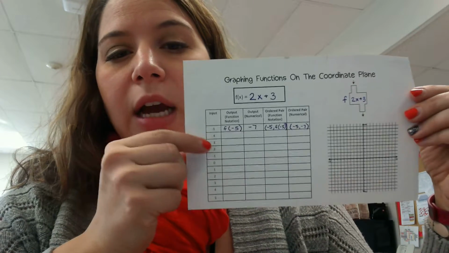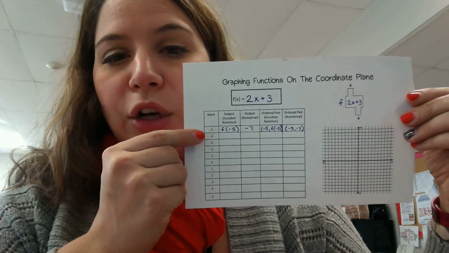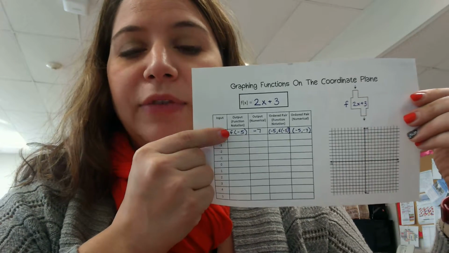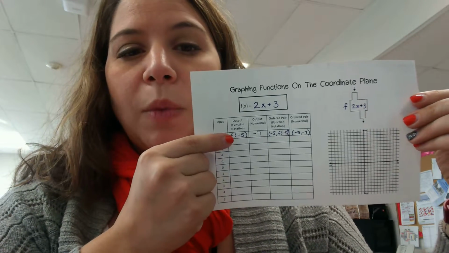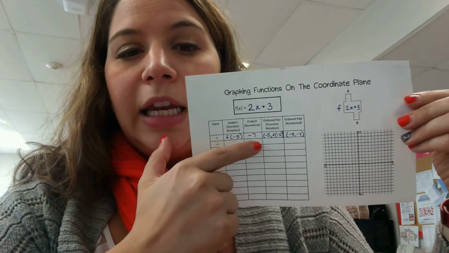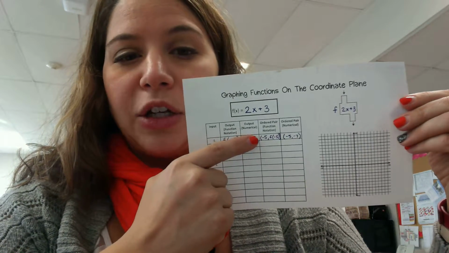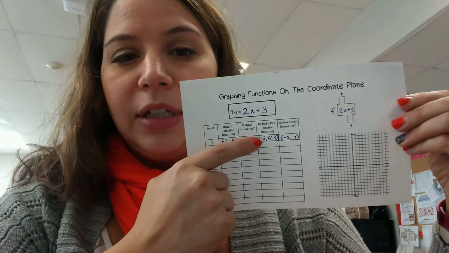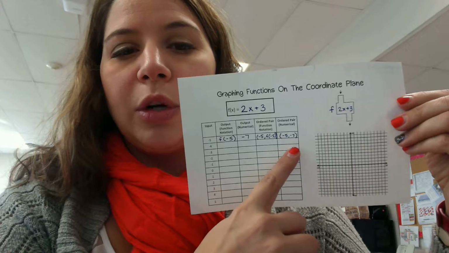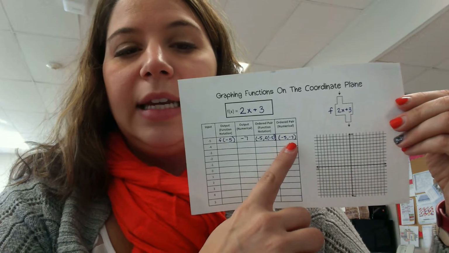So if you notice, negative 5 is our input. So in function notation, it's f of negative 5, which when we calculate that out becomes negative 7. In an ordered pair as a function, it's negative 5, comma, f of negative 5. But then the actual ordered pair is negative 5, negative 7.